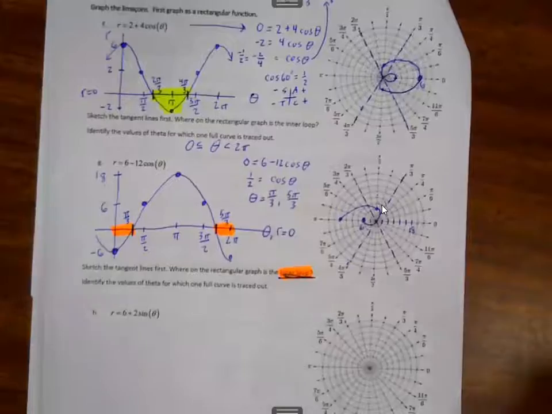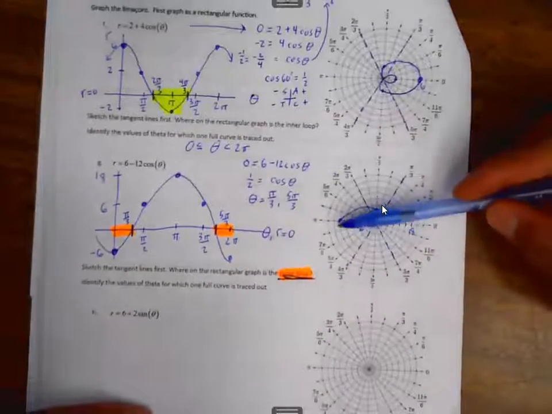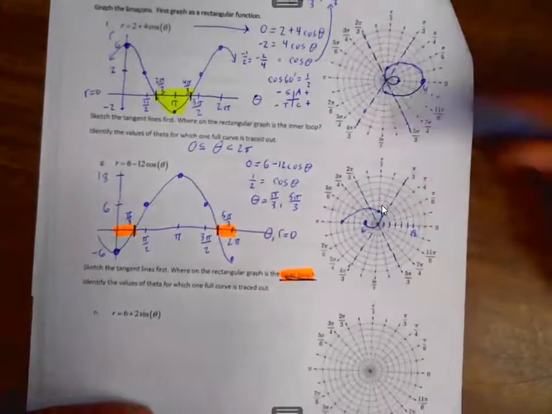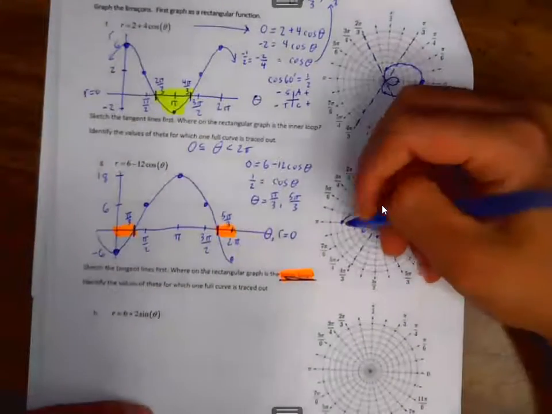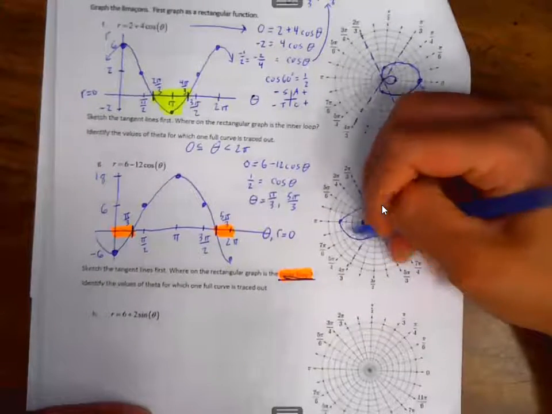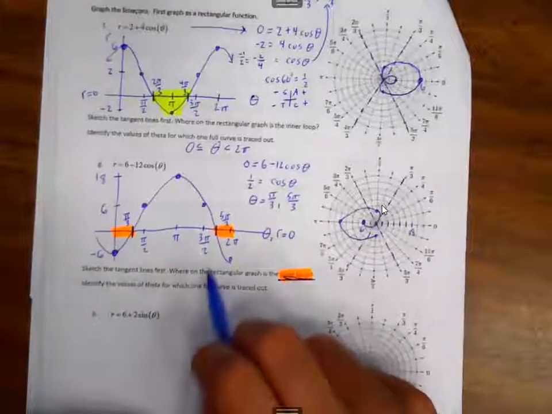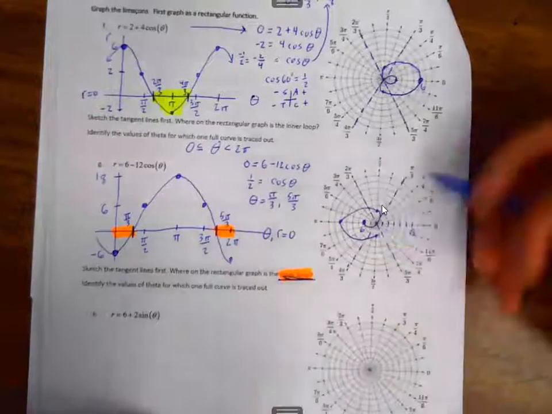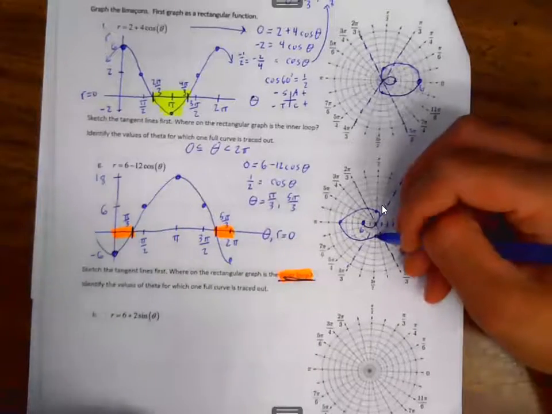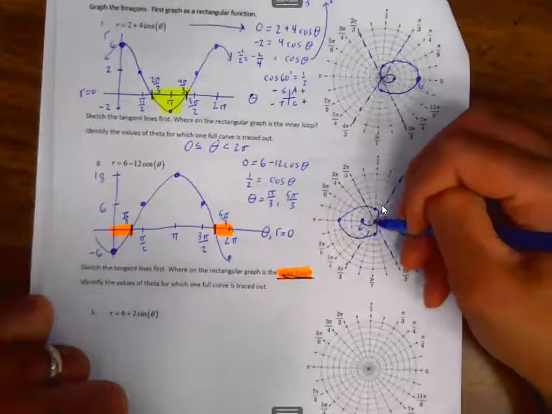All right, so now we'll keep going. So that's at pi is 18. And then from pi to 3 pi over 2, it's going to shrink from 18 to 6. So here's 6. So 18 to 6. So it's coming in. As we rotate, it's coming closer to the pole. And then from 3 pi over 2 to 5 pi over 3, so on this little interval here, it's going from 6 to 0. So it's going right along that tangent line right there.